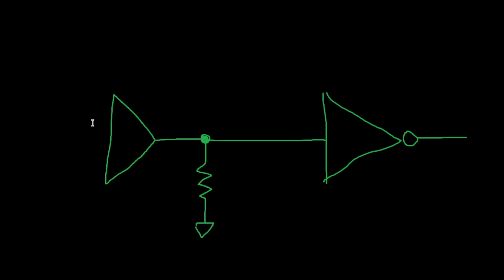For example, if you know your driver device is going to go into a high impedance state, that's going to leave this line floating. And let's say you know the total capacitance on this line is 50 picofarads. And you want this resistor to be able to pull the line down relatively quickly. You want to keep that within the timing requirements of this next device.